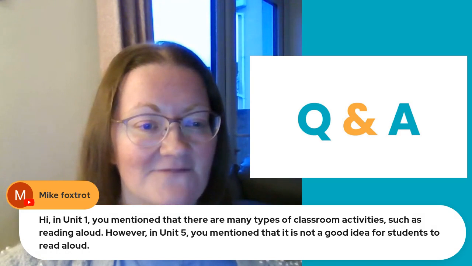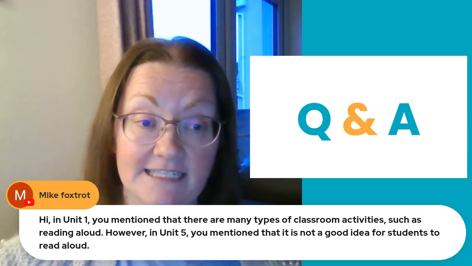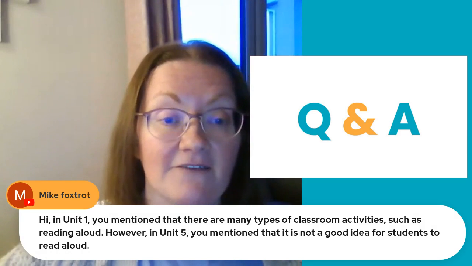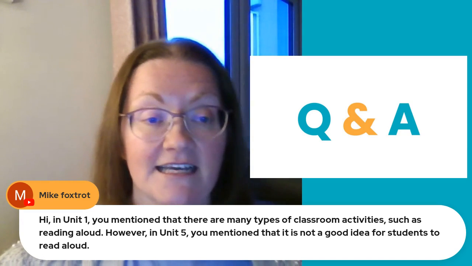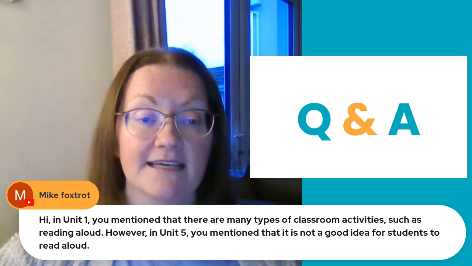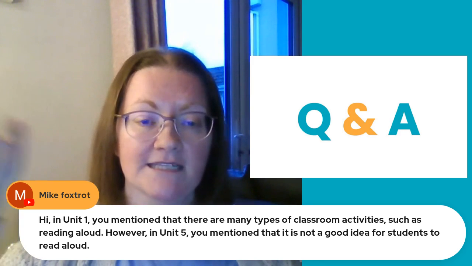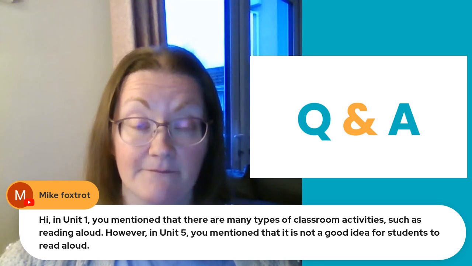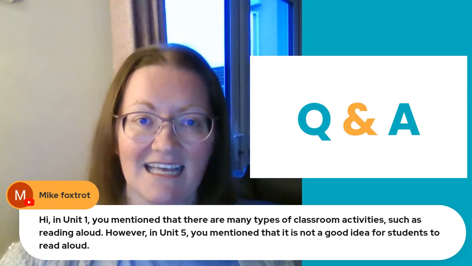Okay, hello, Mike Foxtrot. In Unit 1, you mentioned there are many types of classroom activities, such as reading aloud. However, in Unit 5, you mentioned that it is not a good idea for students to read aloud. Yeah, absolutely. So as we said, Mike, in Unit 5, for the follow-on stage, we want students to develop fluency. We want them to speak. We want them to have natural conversation.